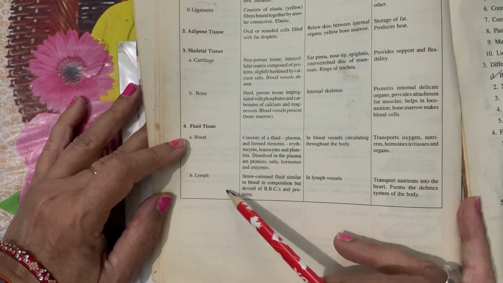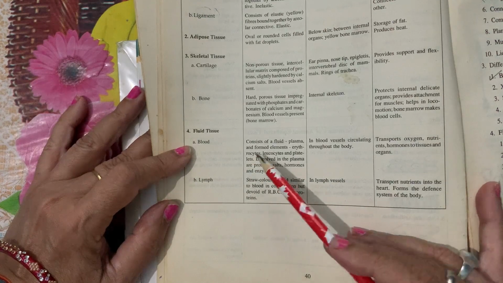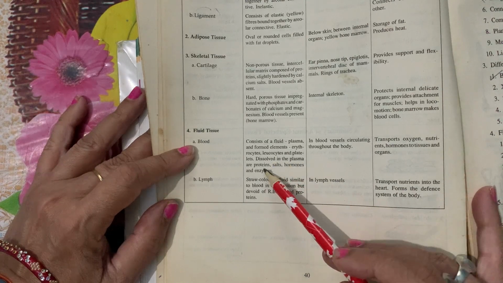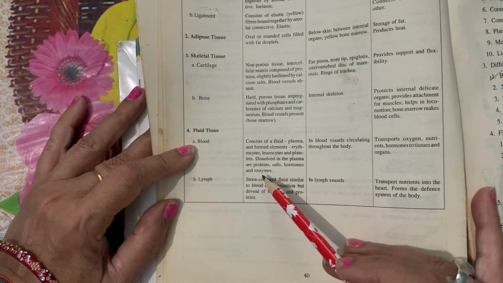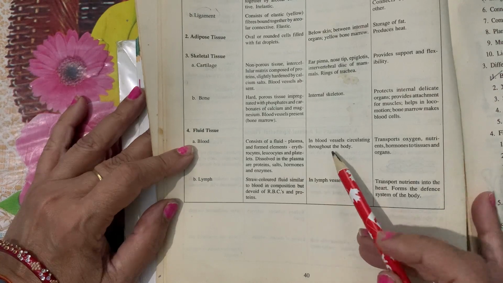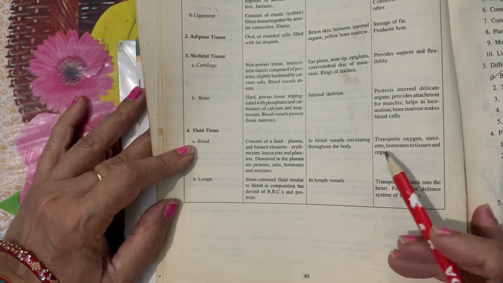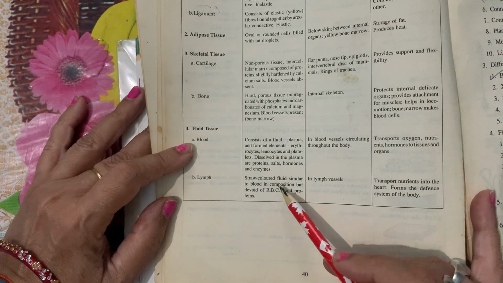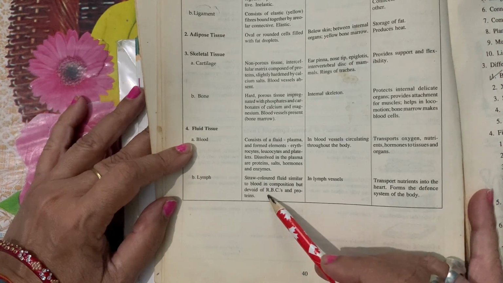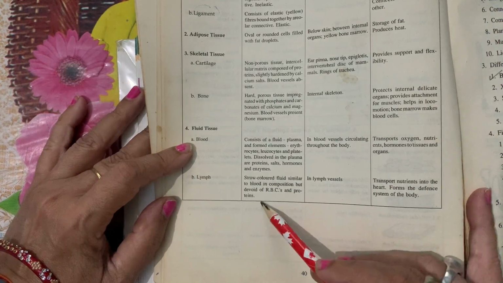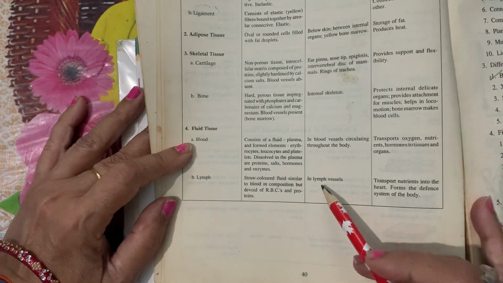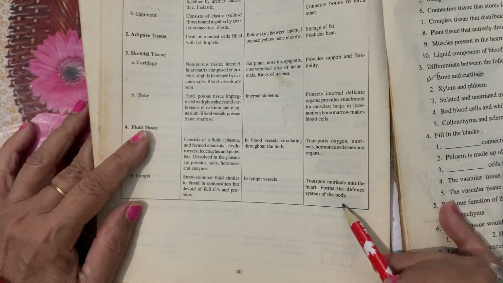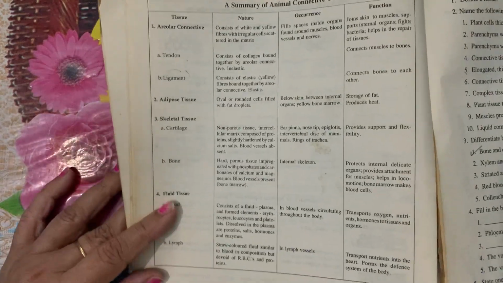Fluid connective tissue has two parts: blood and lymph. Blood consists of a fluid plasma and formed erythrocytes, leukocytes, and platelets, with protein, salts, hormones, and enzymes dissolved in the plasma. It is present in blood vessels circulating throughout the body. It transports oxygen, nutrients, and hormones to tissues and organs. Lymph is a straw-colored fluid similar to blood in composition but devoid of RBCs and proteins, which are present in the blood. It flows in the lymph vessels, transports nutrients into the heart, and forms the defense system of the body. I hope it is clear to you.